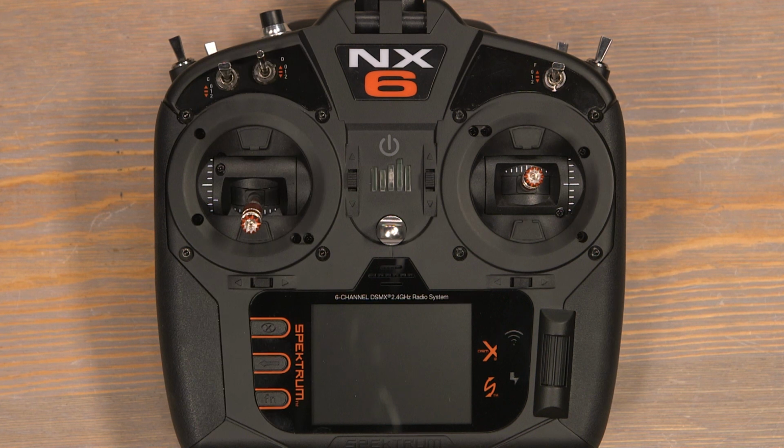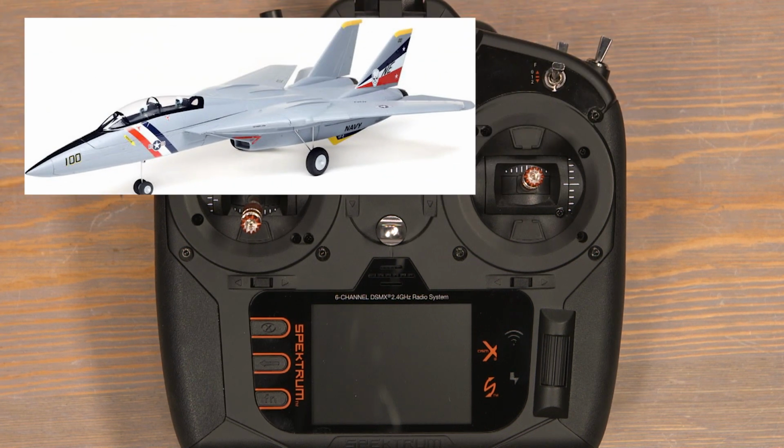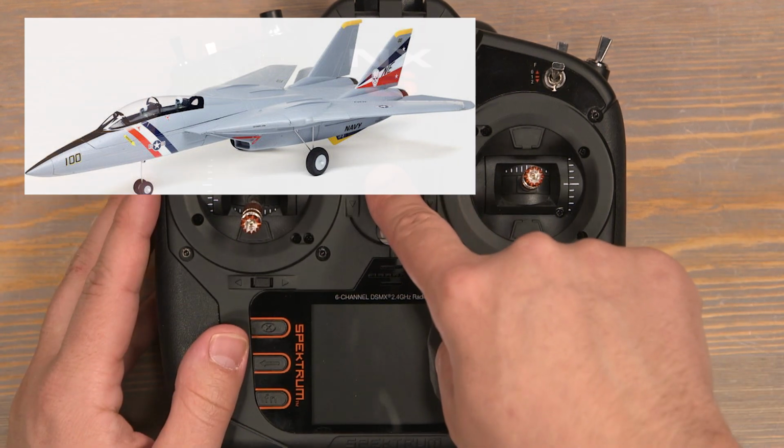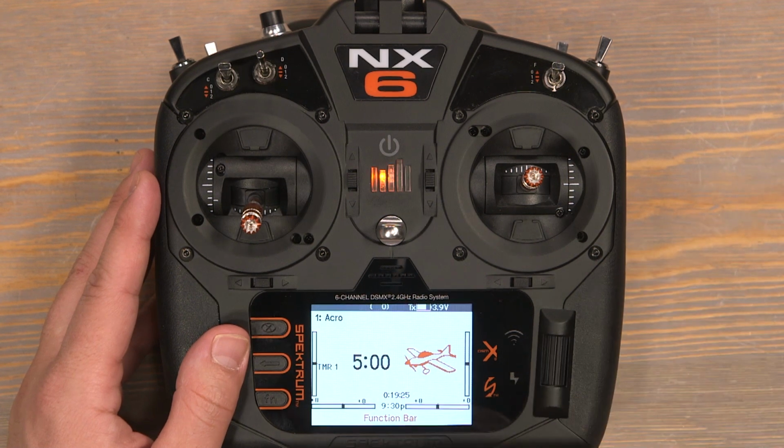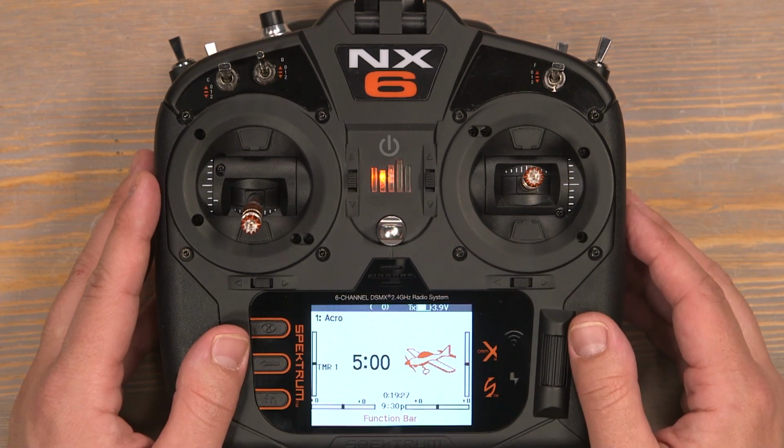Hello and welcome to this transmitter programming tutorial for the E-flite F-14 Tomcat Twin 40mm. Today I'll be programming this NX6 transmitter, but these programming instructions are applicable for all Spektrum NX radios.